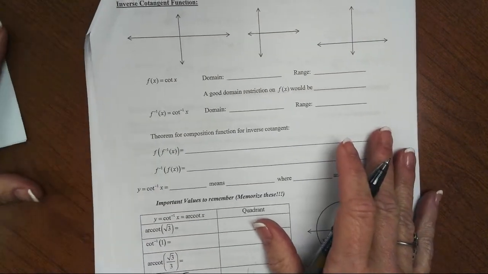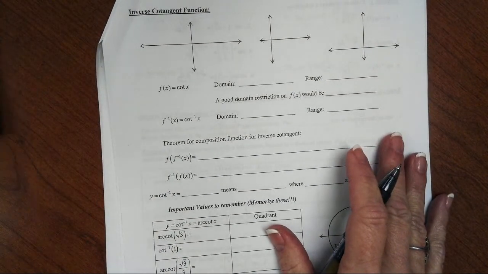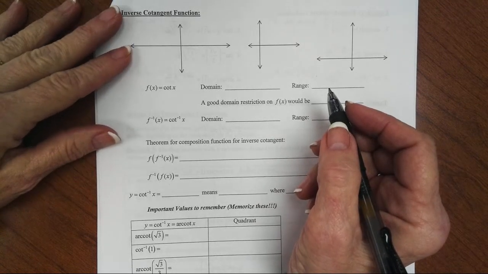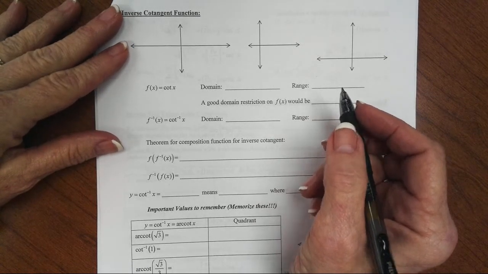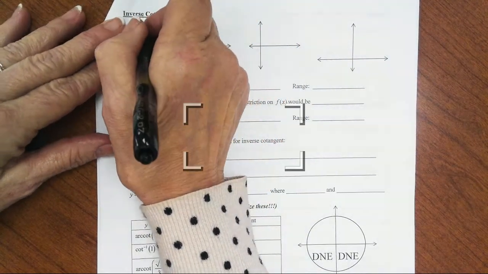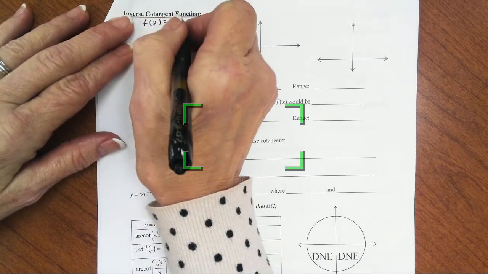Here we're going to do the inverse. We're going to do cotangent today, graphing those. And we'll start with just graphing the cotan curve. So this is f of x is equal to cotan x.